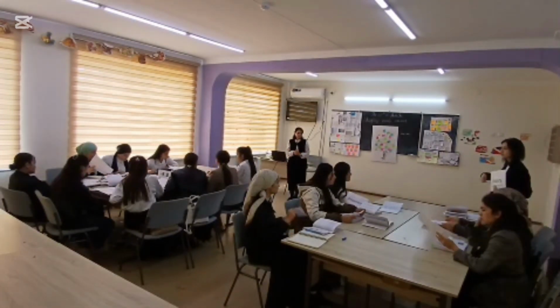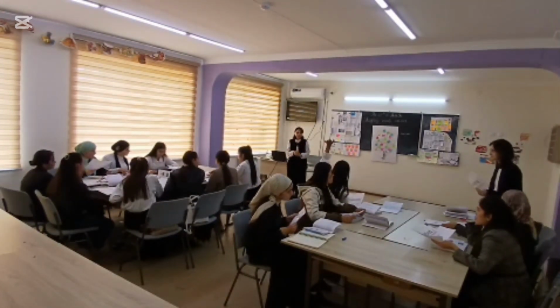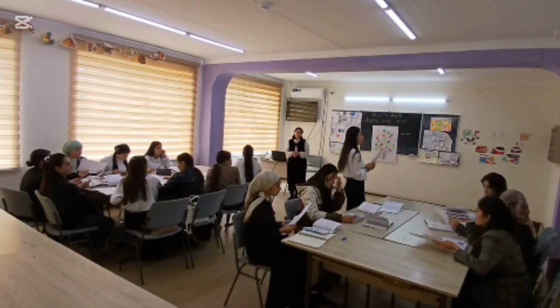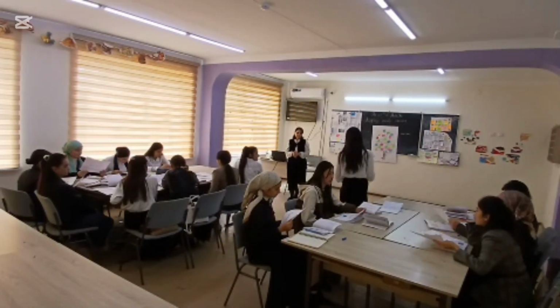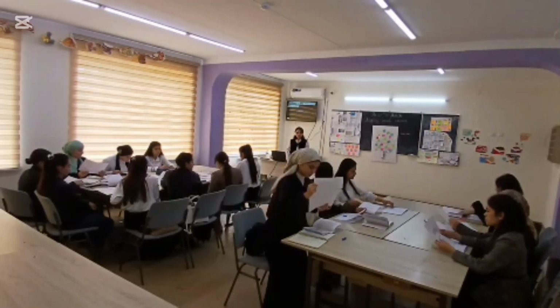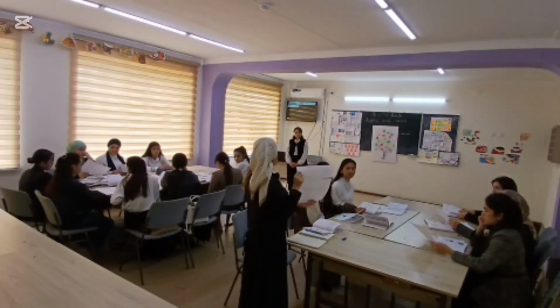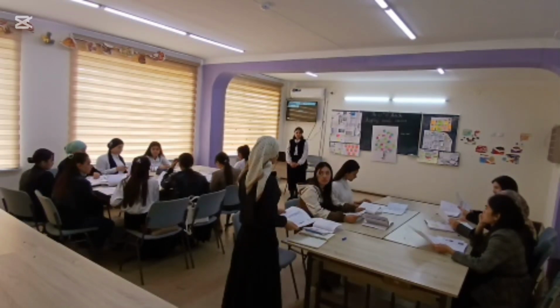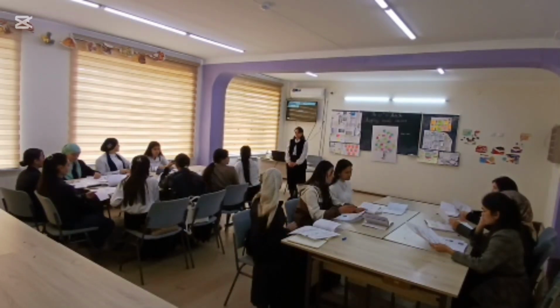Instead of just giving definitions, I involve students in matching words with meanings, filling in blanks, and predicting what the text might be about based on vocabulary. This stage helps them build confidence before reading, sharpen their guessing skills, and learn new vocabulary more actively.